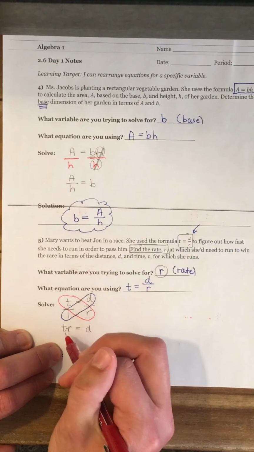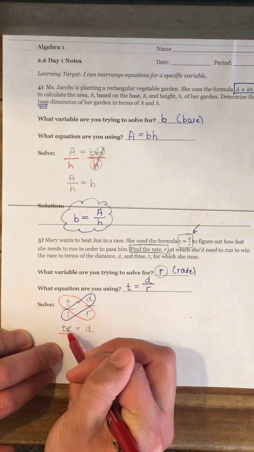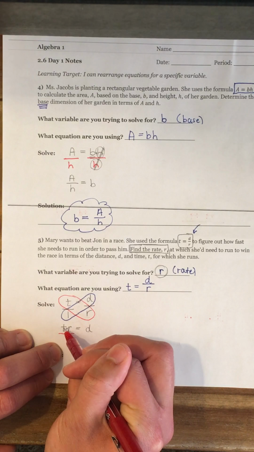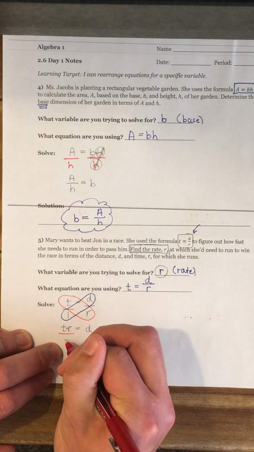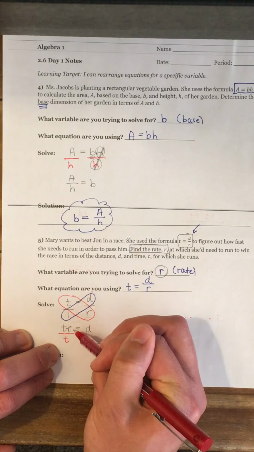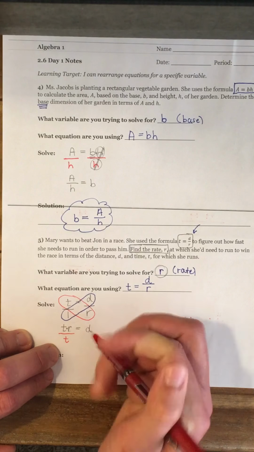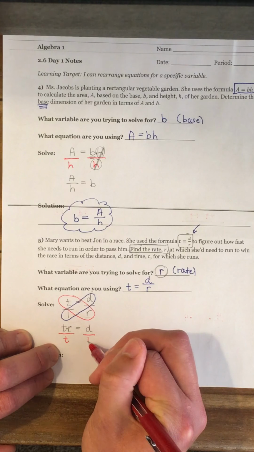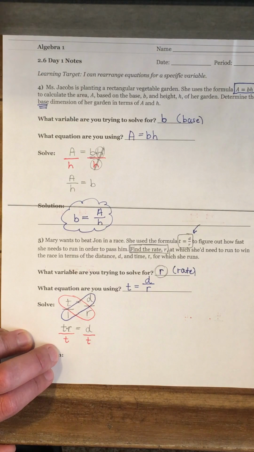We have to divide both sides by the coefficient in front of my r, in this case a variable, and that's t. So if I divide on the left-hand side by the variable t, I also have to divide on the right-hand side by that variable t.